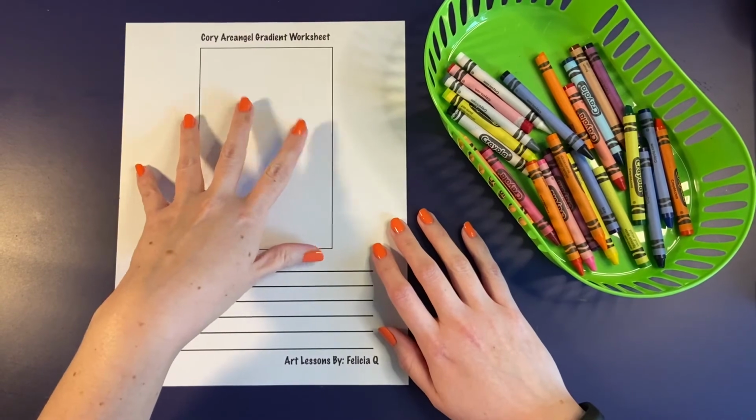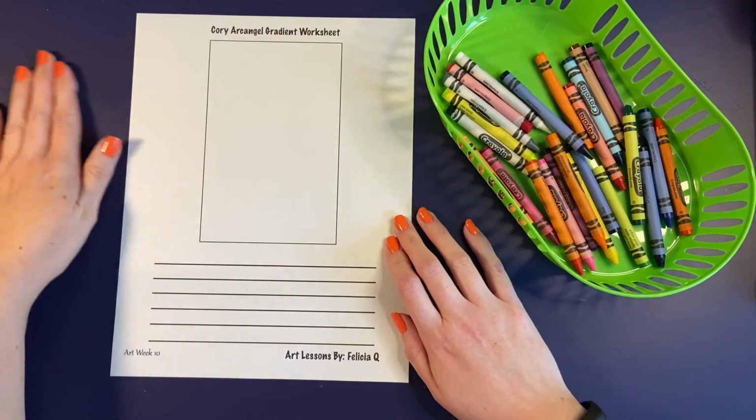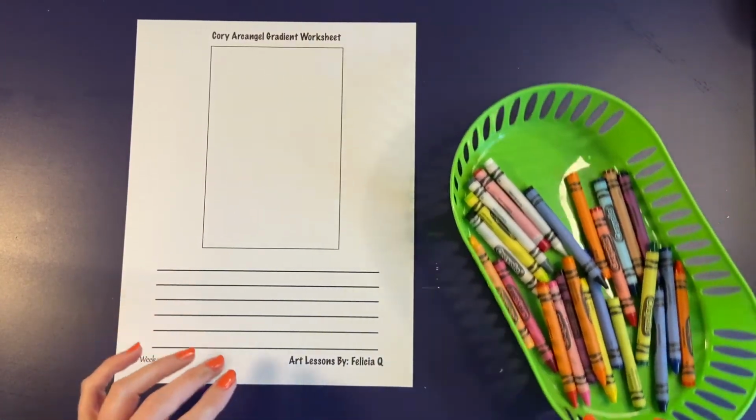So I'm going to go ahead and make a gradient and write the directions out, and I'll show it to you at the end. Okay, so let's get started.